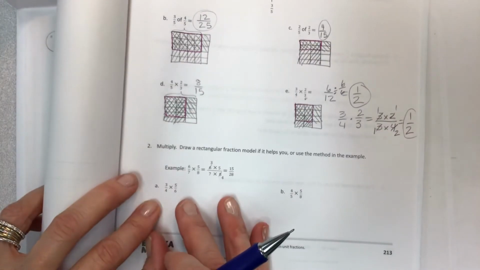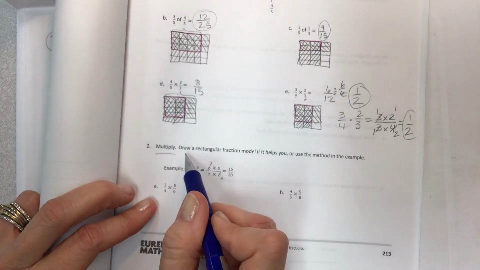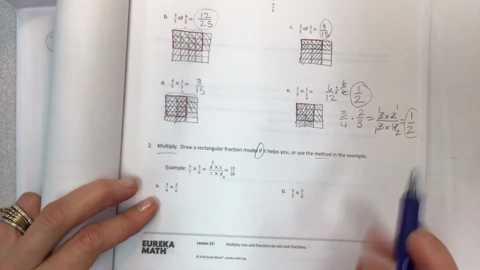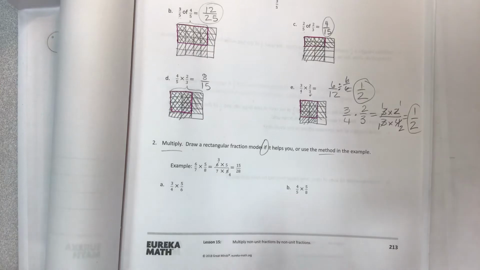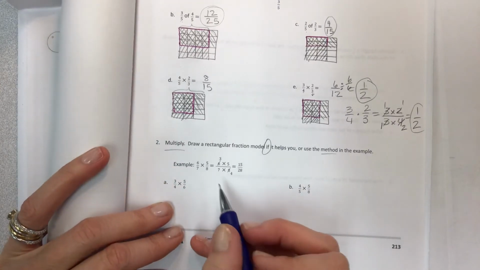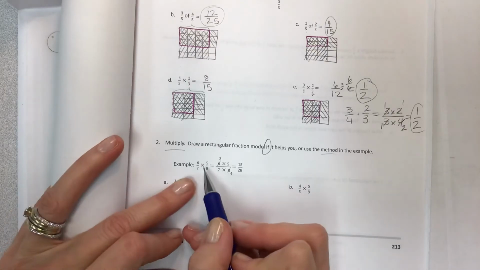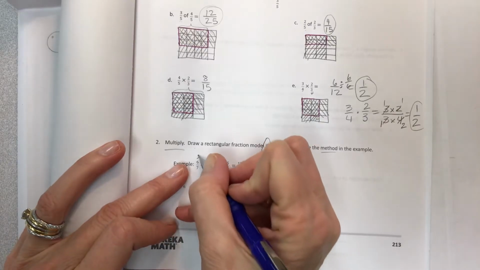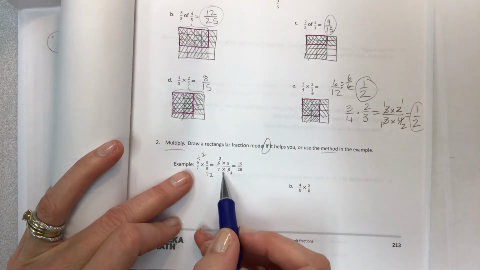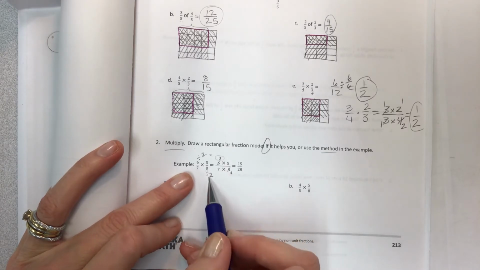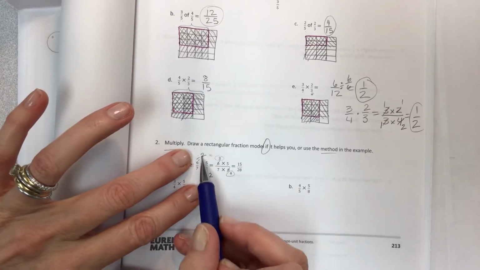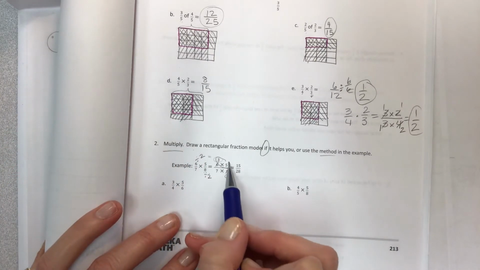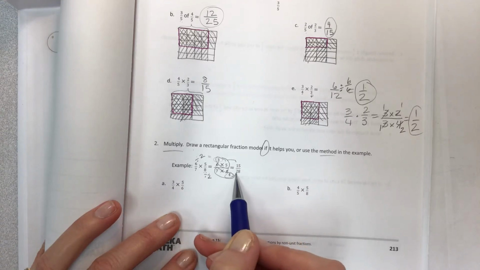Okay, now this one kind of leads us into here. And here, hooray, we're going to multiply, and you draw a rectangular fraction model if it helps you, okay? Or use the method in the example. So, yay, we're using the method with cross-canceling, because making fraction models is, we're ready to move on, aren't you? So, 6/7 times 5/8. If you look at the 6 and the 8, you say, well, they're both even numbers. So I could divide both numbers by 2. So I could divide 6 by 2 and 8 by 2. And that's what they're doing here. They're showing you that 6 divided by 2 is 3, and 8 divided by 2 is 4. You don't have to write the divided by. You have to think about the divided by, and then you write the answer. Then you take your 3 times 5, and you get your 15. 7 times 4, that's where the 28.